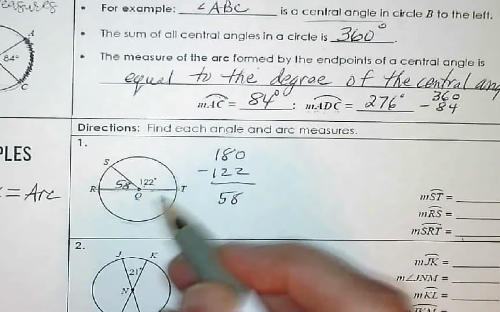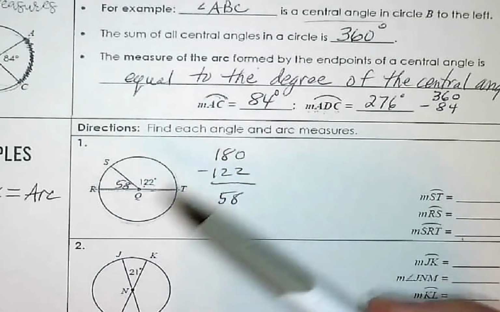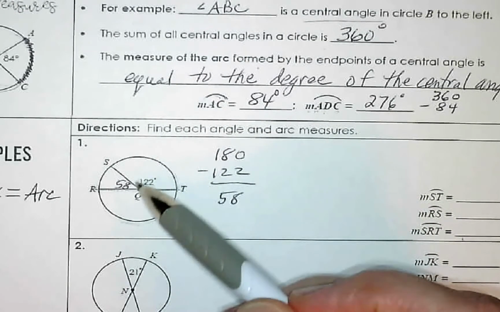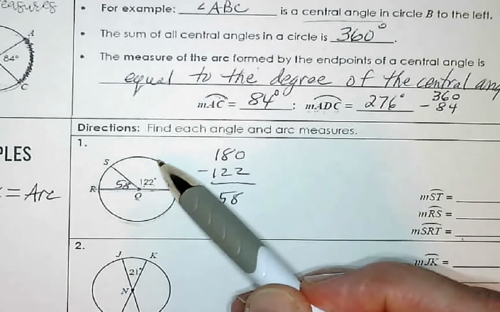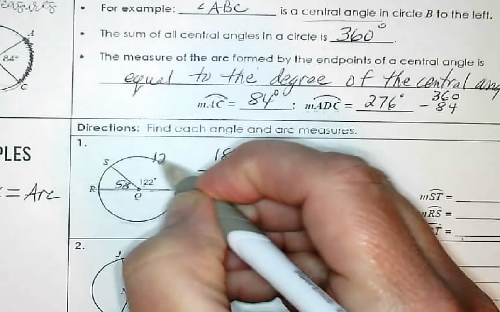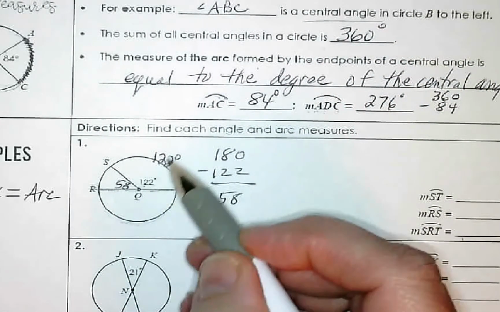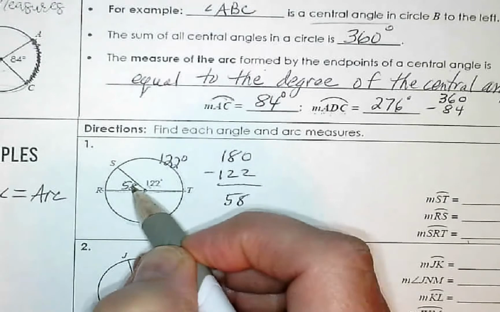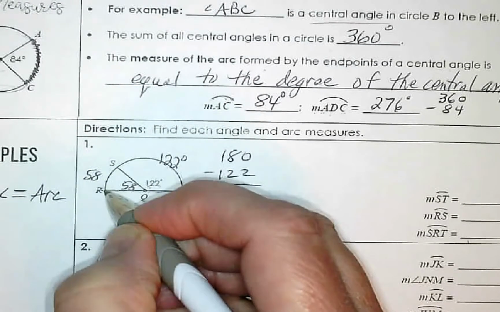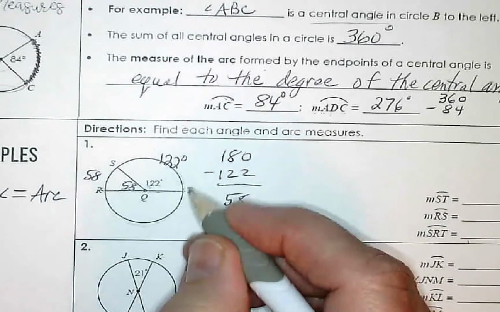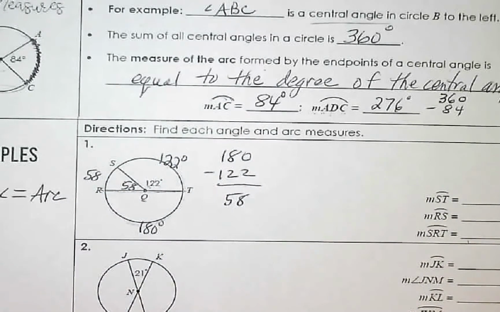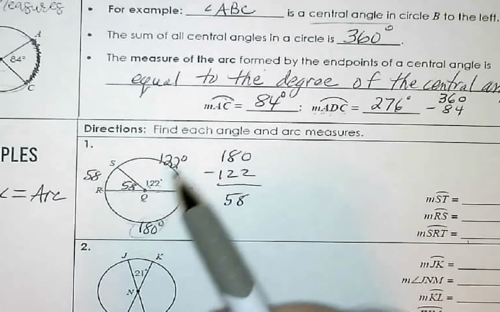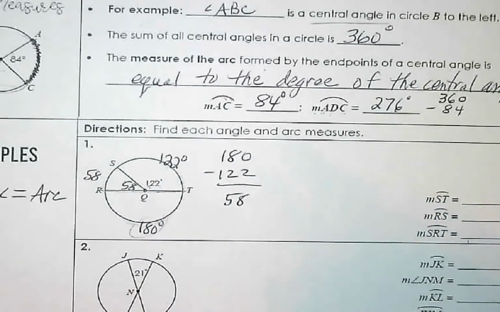And then this side would be 180. Now, you can write it out if you want, but sometimes I think it gets pretty confusing. The central angle and its arc are always going to be the same, so you can write out 122 degrees, though sometimes that is confusing because you're writing it twice. Since this central angle is 58, that means arc SR is 58, and arc RT would be 180 degrees. You can write those out if you want, but I think most of us can visualize it: this is 122, so this is 122. Totally up to you.